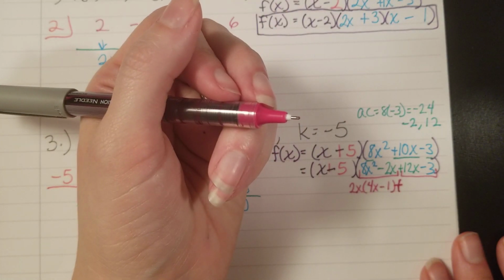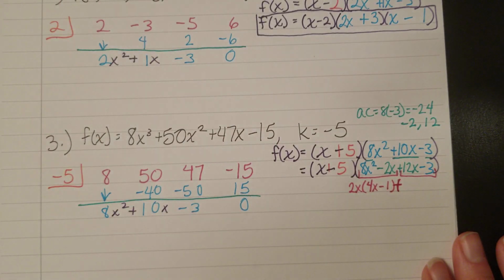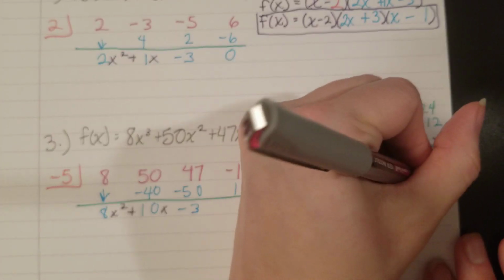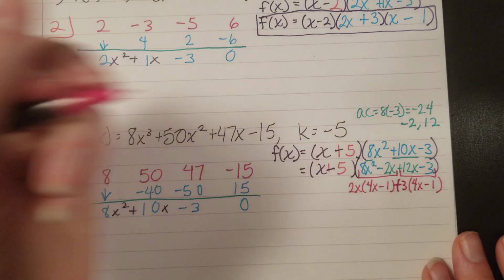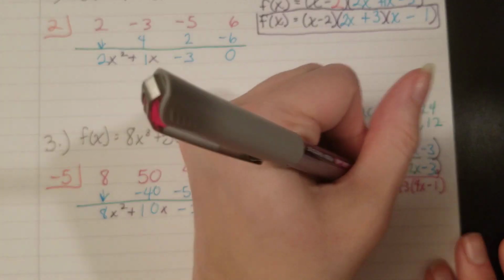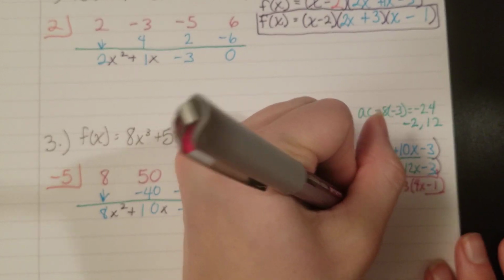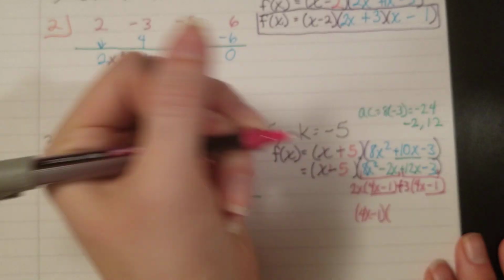What's the GCF between 12x and 3? That would be 4. No, I'm sorry, that would be 3. So 12x divided by 3 is 4x, and 3 divided by 3 is 1. So there we go. Then we have 4x minus 1, so we bring that out. That's kind of like a new GCF.